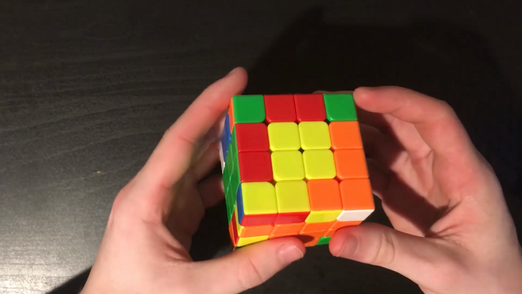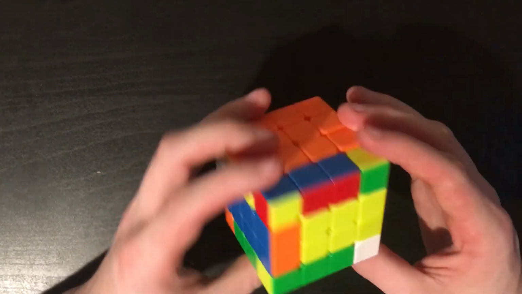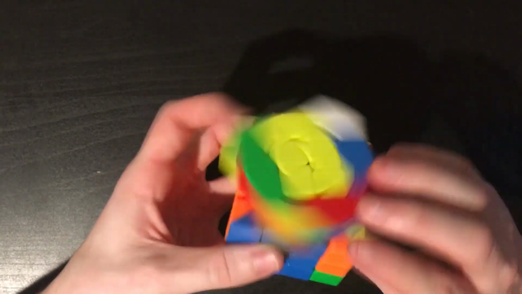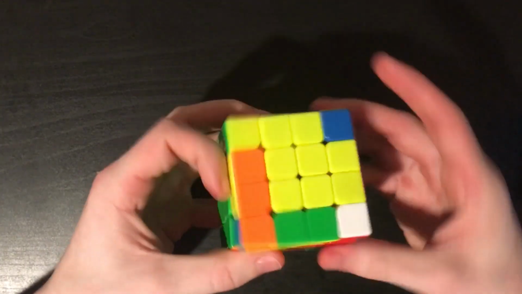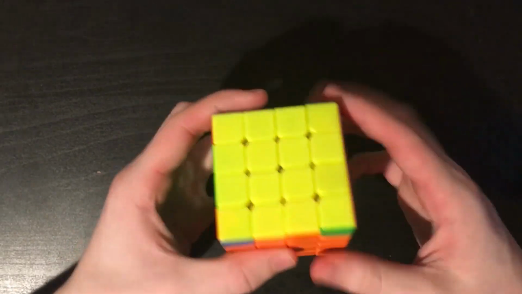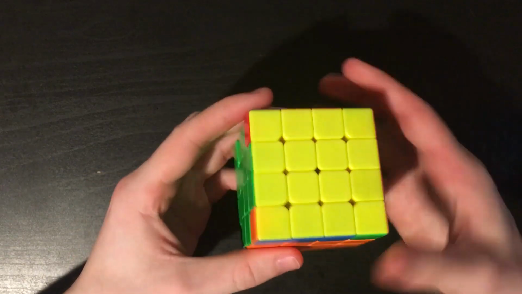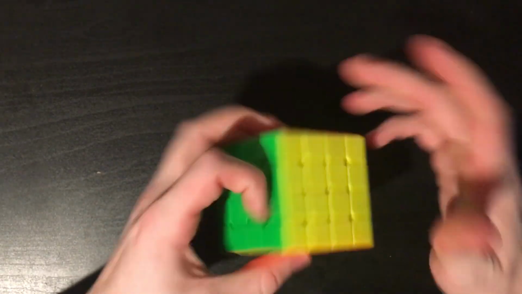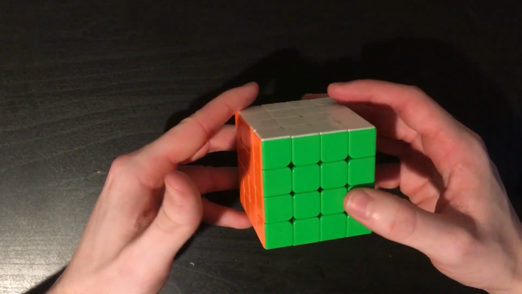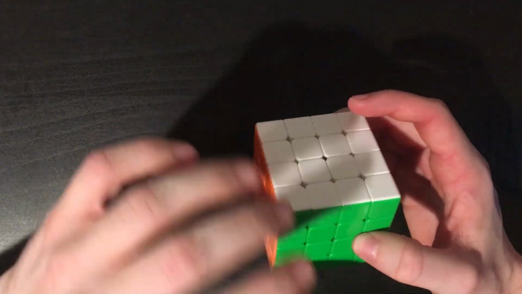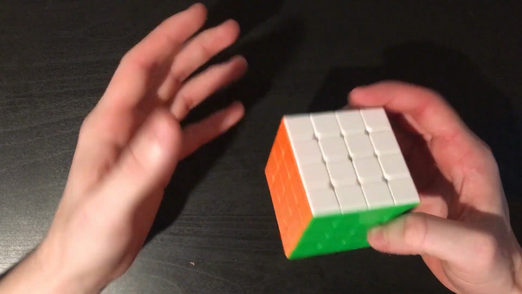4x4, which I'm not super fast at, but as such. So, the only real difference is the first 4 centers are quite different, and you do have to think a little bit more about the color scheme than you normally do.